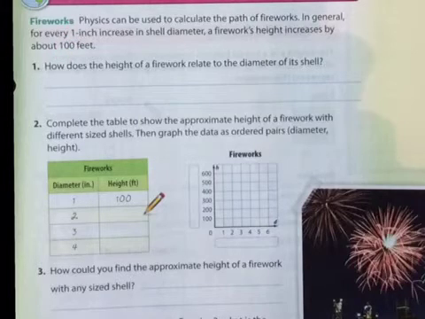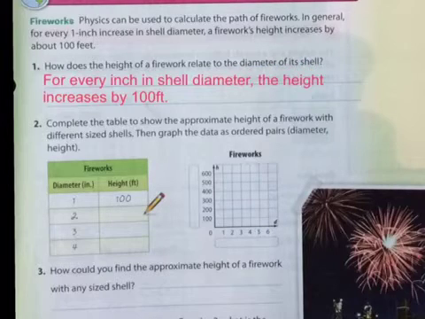So right there, we're being told how they relate. Every 1 inch of increase is an increase of 100 feet in height. So how does the height of a firework relate to the diameter of its shell? For every inch in shell diameter, the height increases by 100 feet. Some of you may be noticing already that the inches can be our domain, our numbers along the bottom, and our increase in height can be our range, our y-axis. So some of you might have picked up on that already.